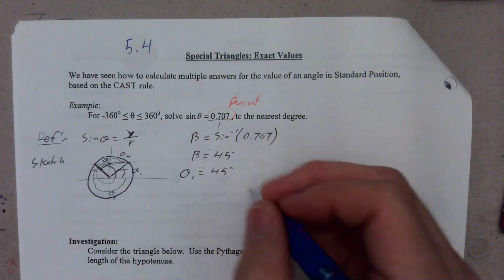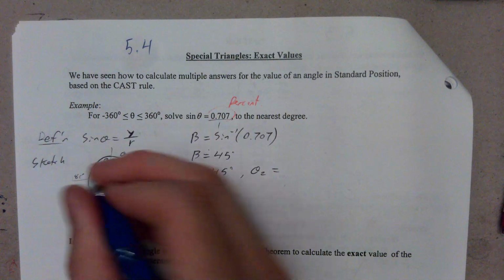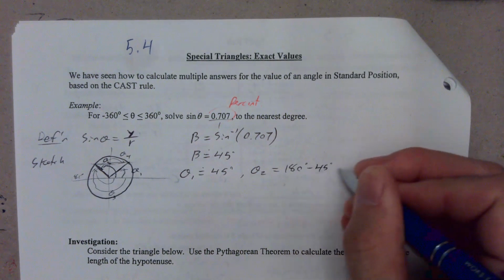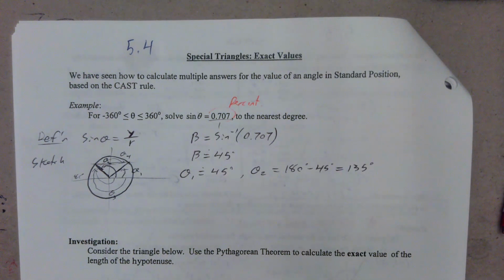Okay, theta 2 is going to be the second quadrant angle with a related acute angle of 45 degrees. Let's try 180 degrees minus 45 degrees. I want to get used to this angle here, 135 degrees. It's going to show up a lot.